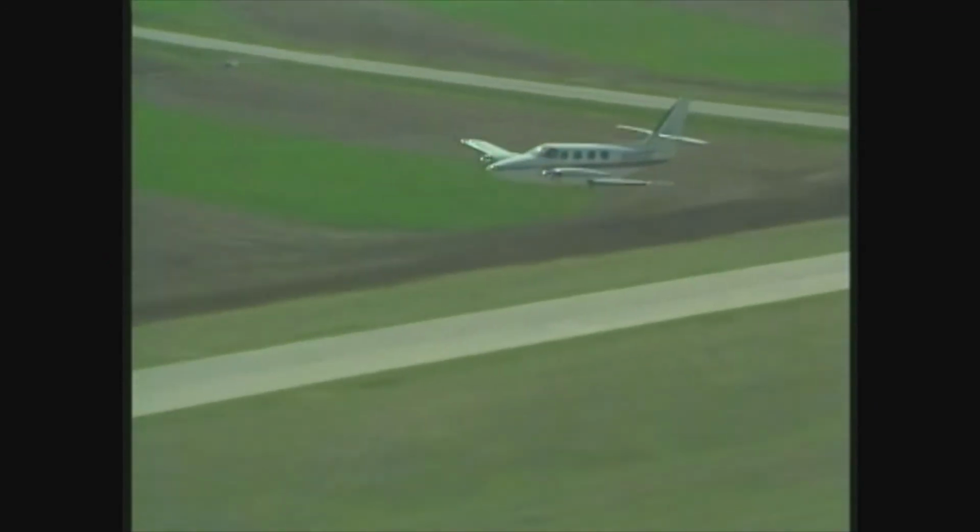You have interrupted the normal landing process, so it's very important to make sure you go through the complete before landing checklist again.